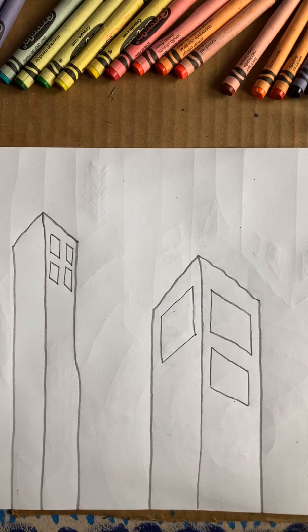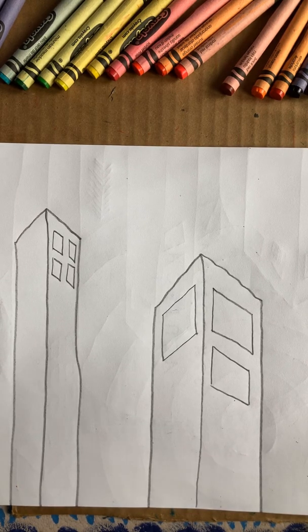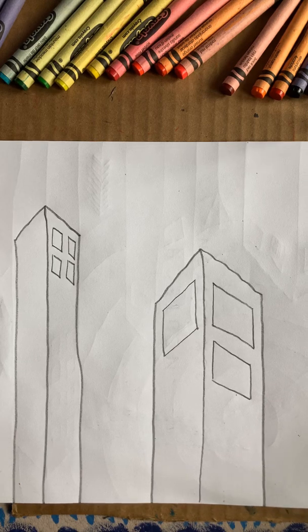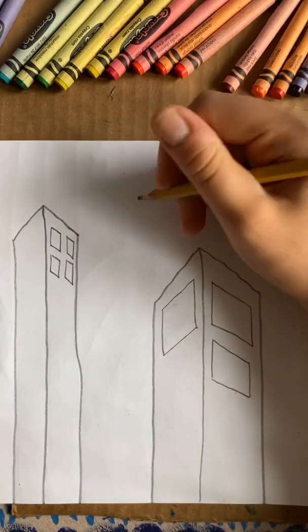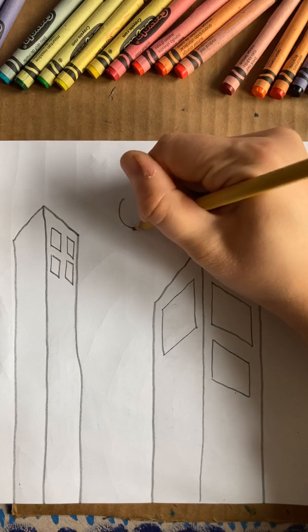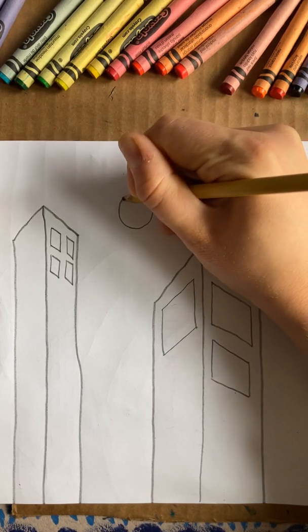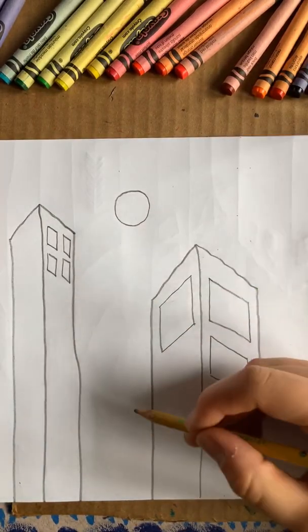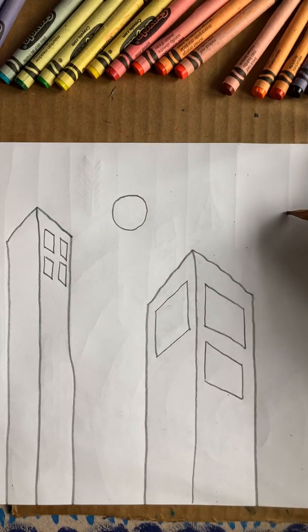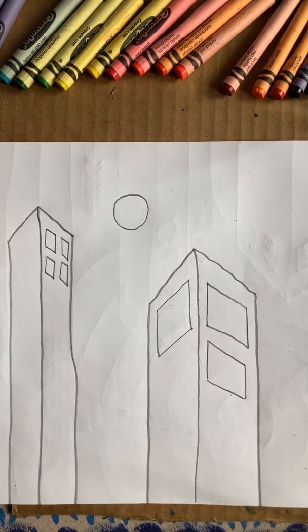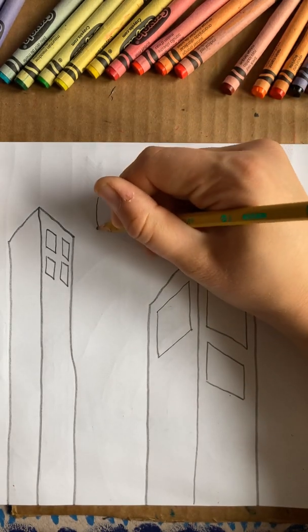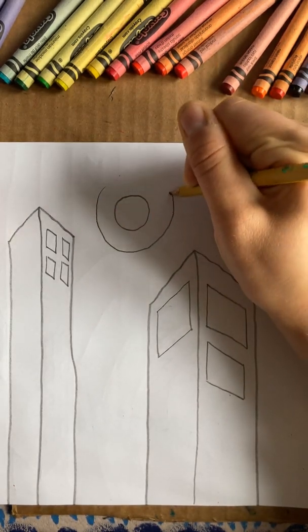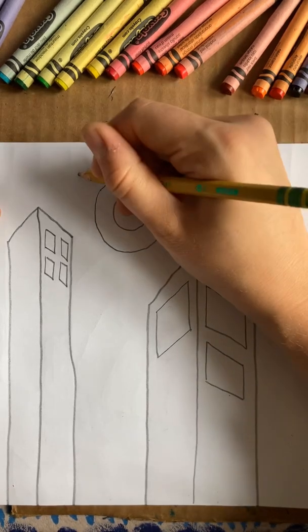Next, once you have finished working on your buildings, you're going to add our sunset. So one way you can start is by drawing a circle for your sun. It could be at the top, the bottom, or over here. It's wherever you want your sun to be. Then we're going to draw another circle around it, and another.